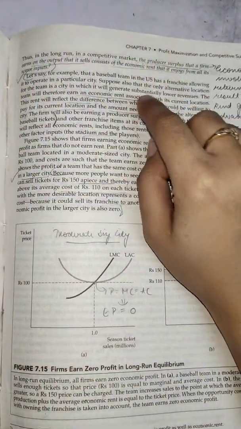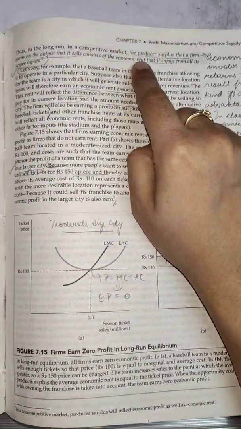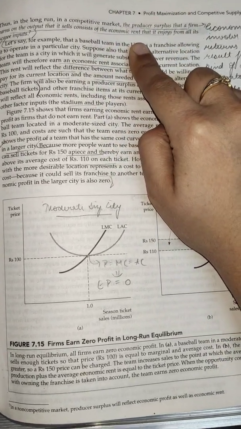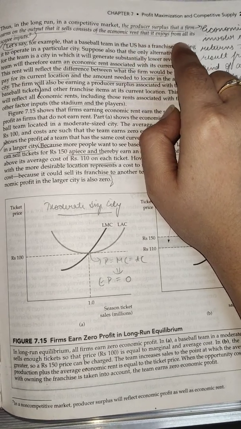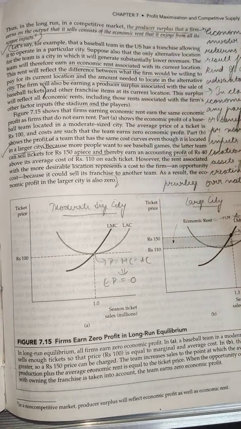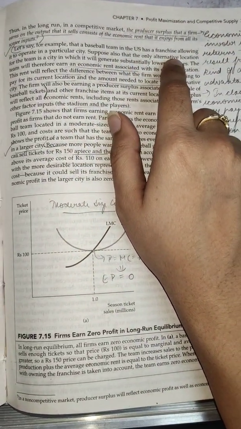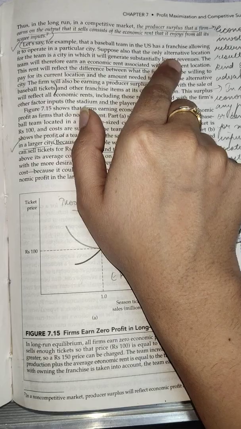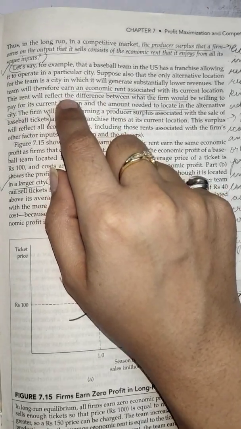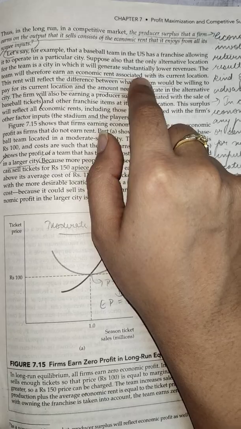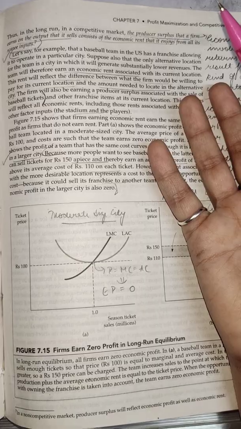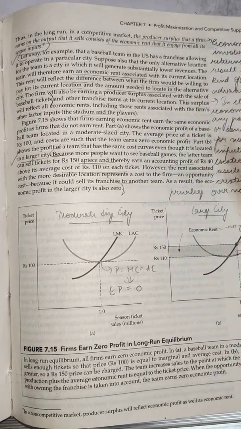And we shall be able to prove that in the long run, in a competitive market, the producer surplus that a firm earns on the output it sells consists of the economic rent that it enjoys from all of its scarce inputs. So now let's say a baseball team in the US has a franchise allowing it to operate in a particular city. Suppose also that the only alternative location for the team is a city in which it will generate substantially lower returns.